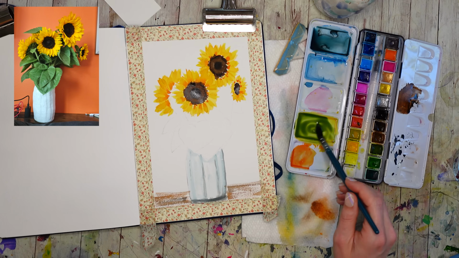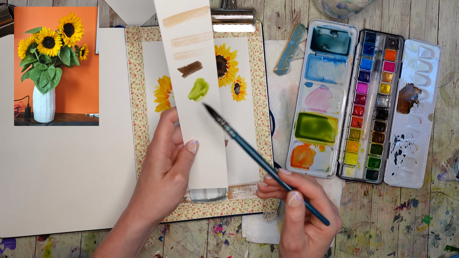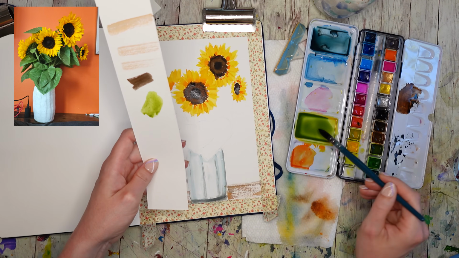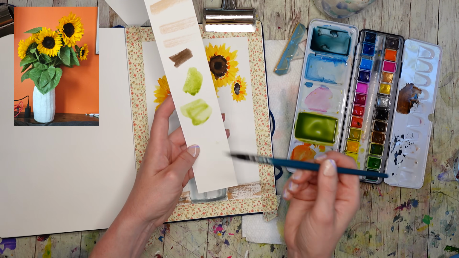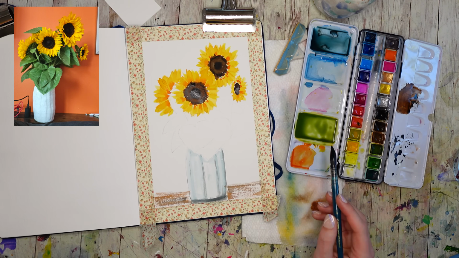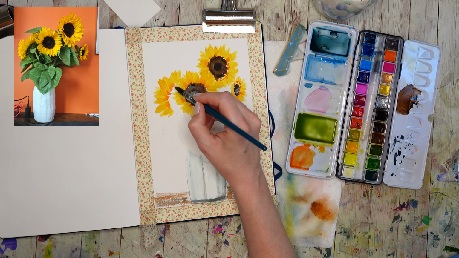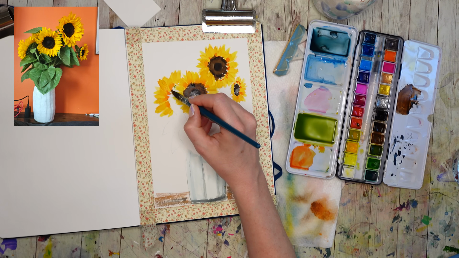I'm not trying to go for realism, and I recommend you try not to go for realism either, especially if you're just getting started, or honestly, most people who want to do watercolor, realism is not the reason they get into it. So let's let the watercolor do the watercolor things.